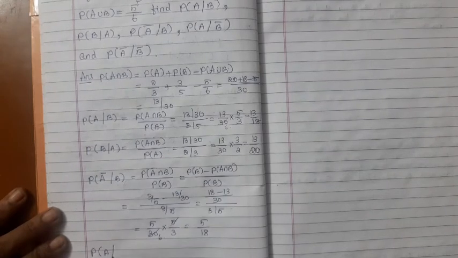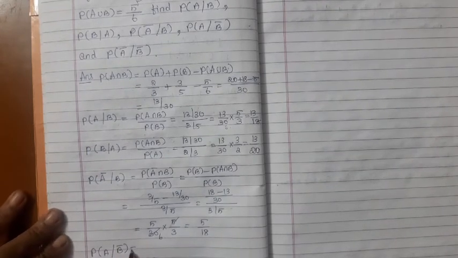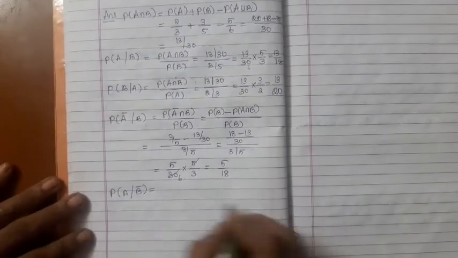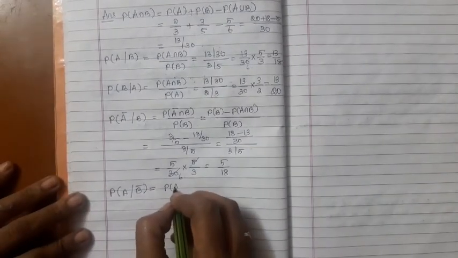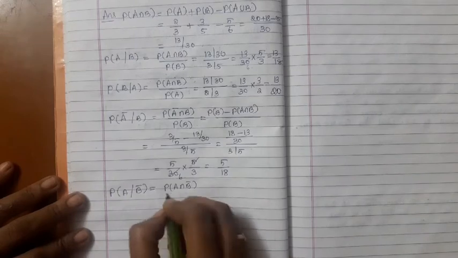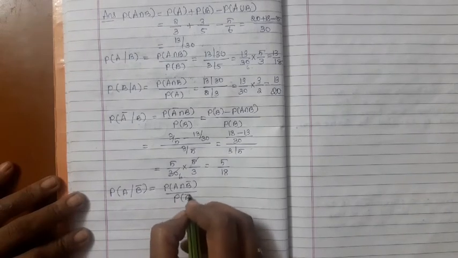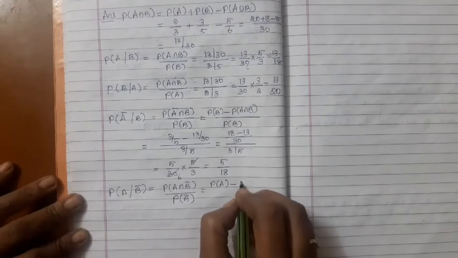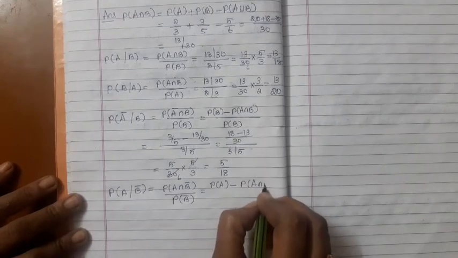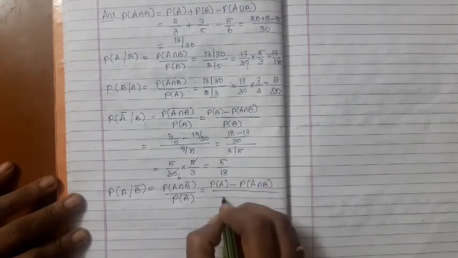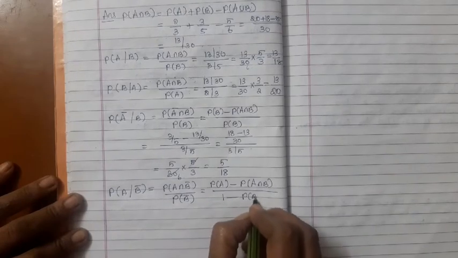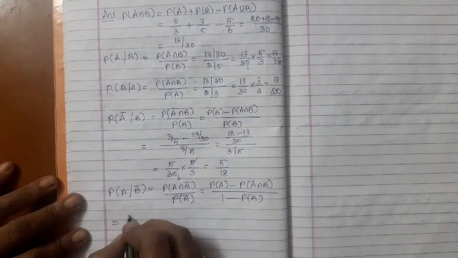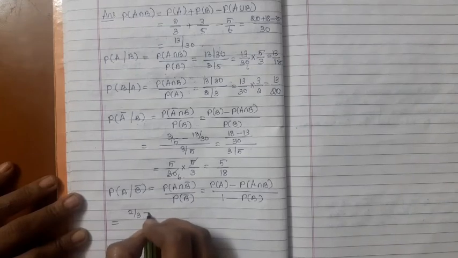Now let us come to the next question. What is probability of A given B bar? Okay. Probability of A given B bar is probability of A intersection B bar divided by probability of B bar. You know the answer for this is probability of A minus probability of A intersection B divided by 1 minus probability of B. Probability of A is 2 by 3.